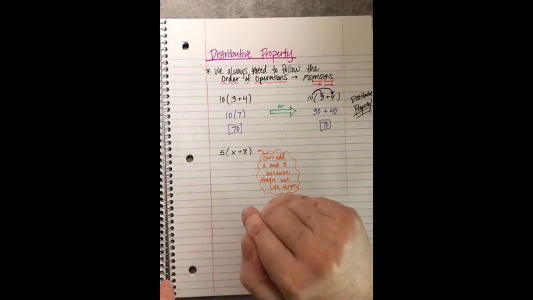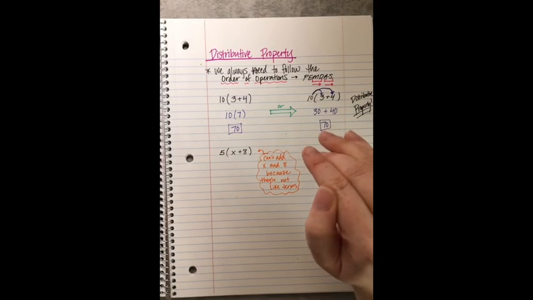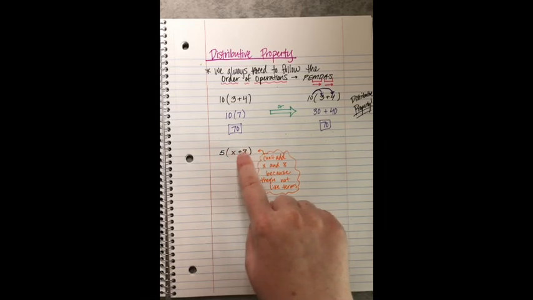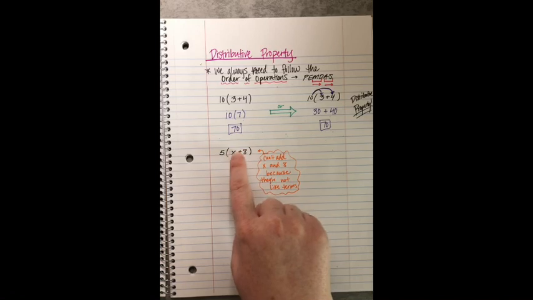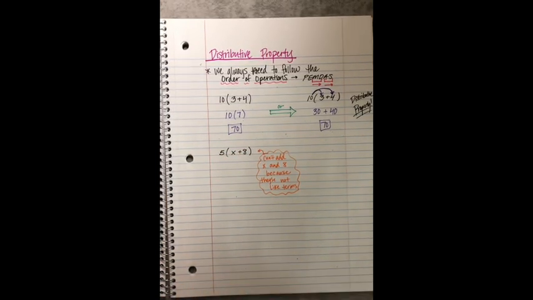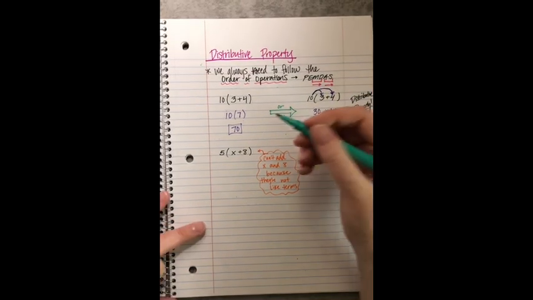There is some secret multiplication happening in this problem. This 5 is right next to a set of parentheses, which means it's 5 times this sum inside here. So we have to do that multiplication next, which means we have to use distributive property. It's the only way to simplify this.